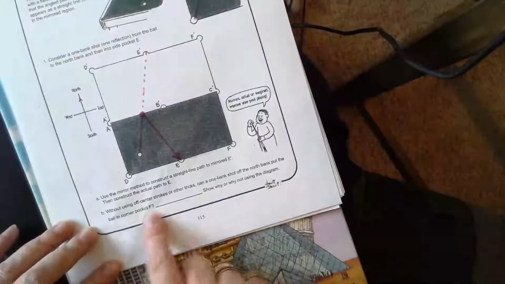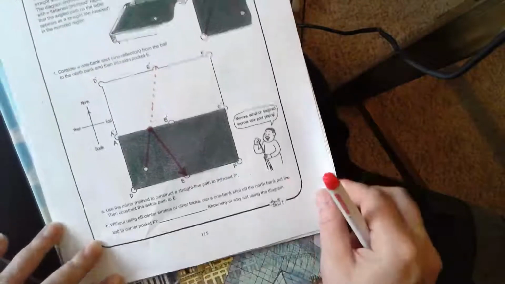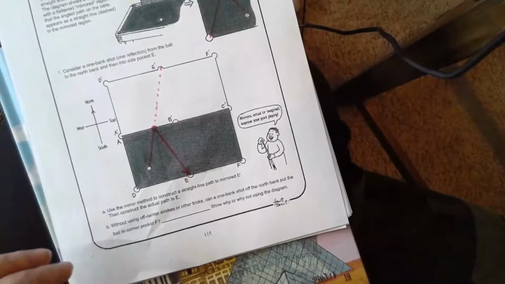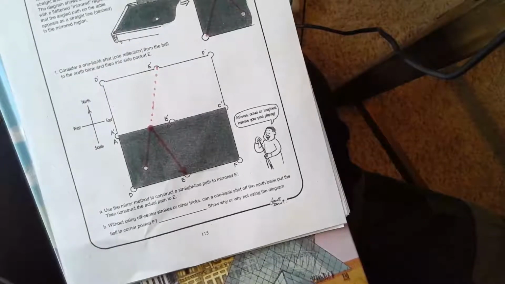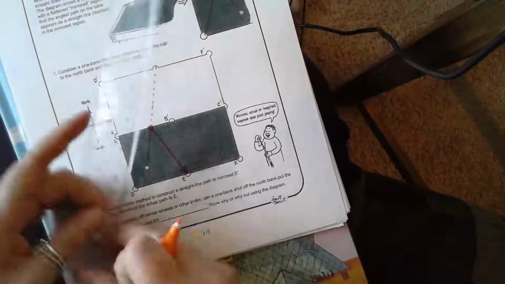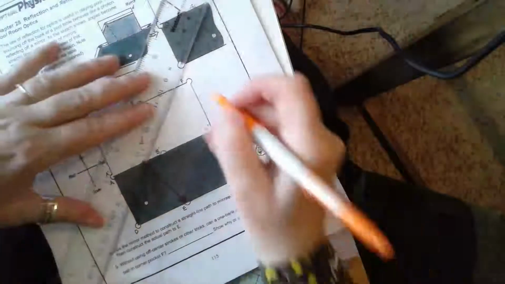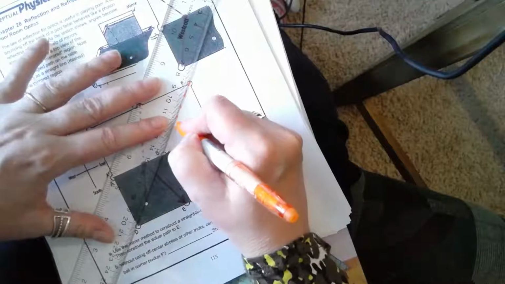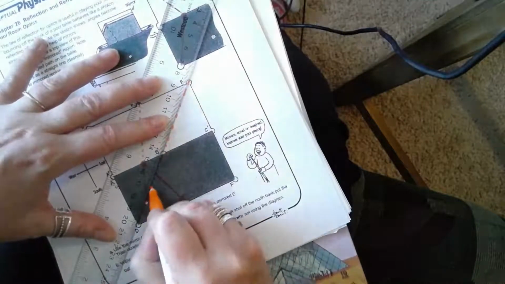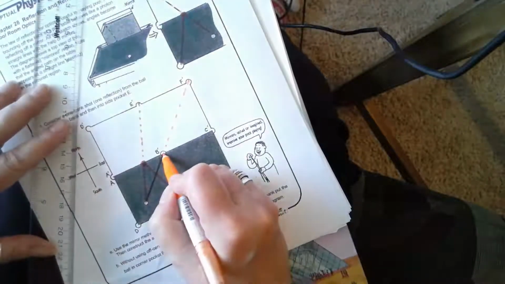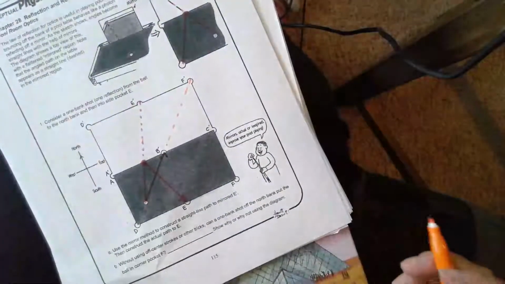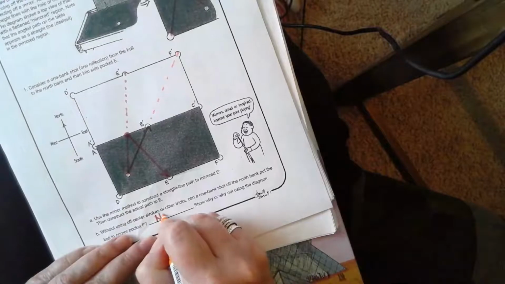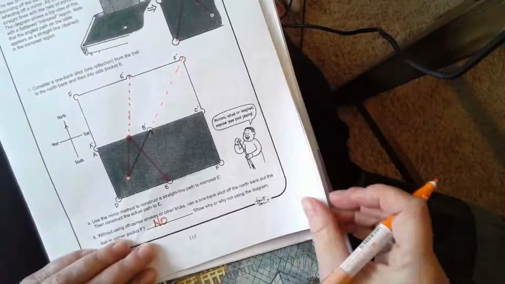Without doing any other tricks, can I go into pocket F? Well, if I follow the same methodology and aim at virtual pocket F, when I hit the ball, it will land in real pocket B. It will not bank. So no, I cannot do that.